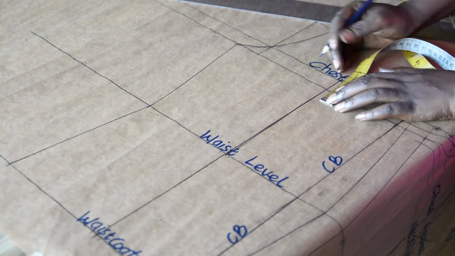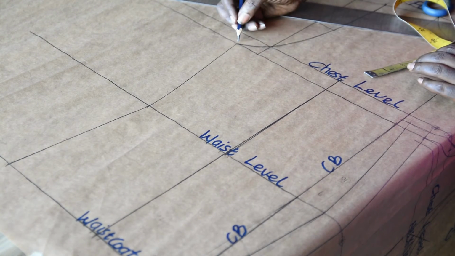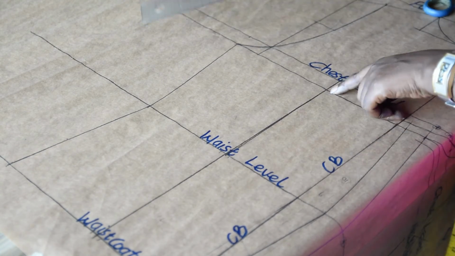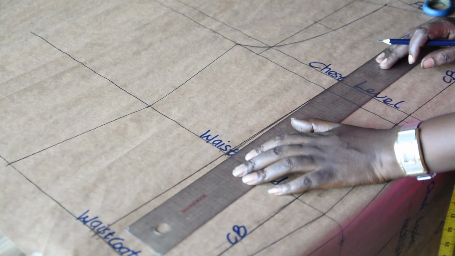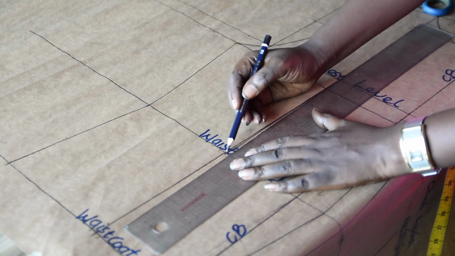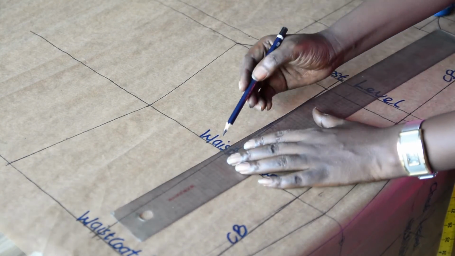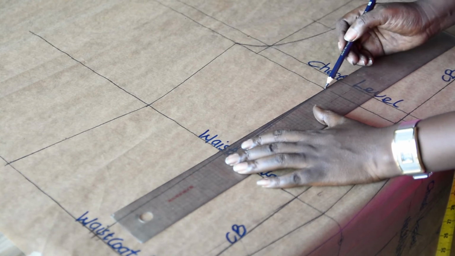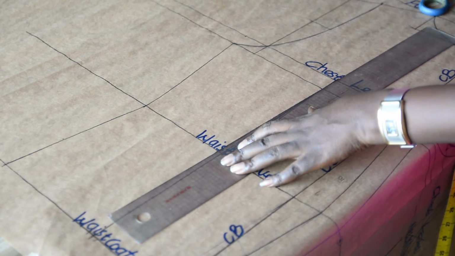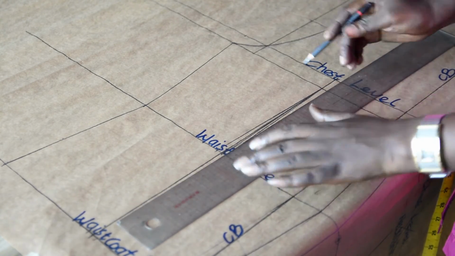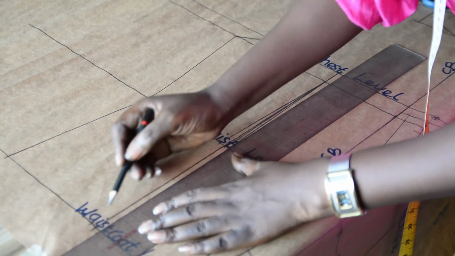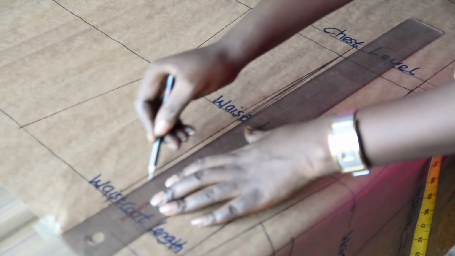Okay, so which is exactly on the armhole point, which is here. Then I will be connecting the 2 points to the 1 inch. The back dart is usually longer than the front dart, so that is why I used 1 inch for the back dart. So I came down by 1 inch on the back dart. Then from the waist to the hemline, straight down.